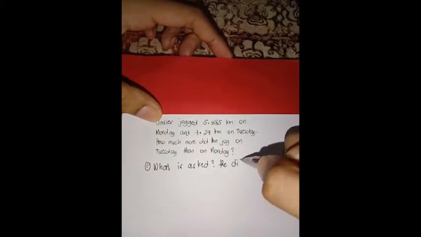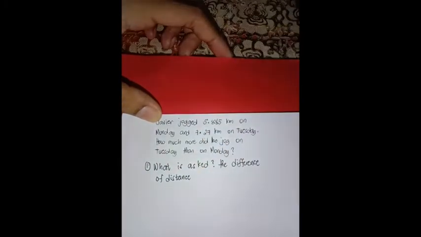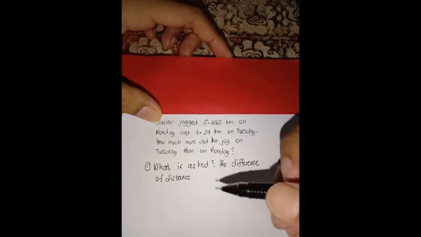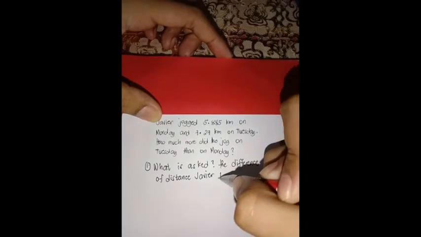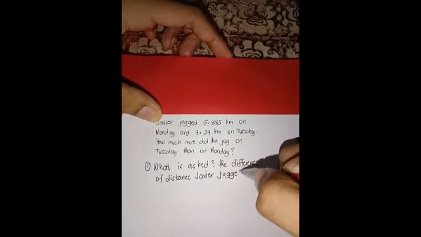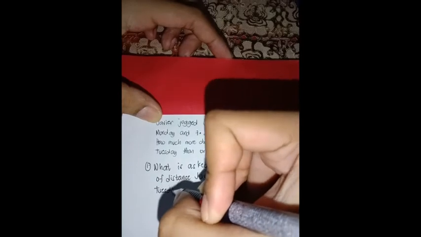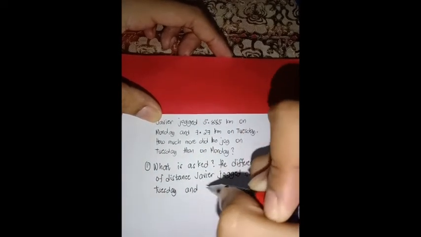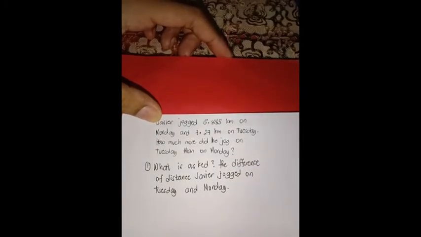So the difference, so yung pinagkaiba daw of distance. So distance since kilometers. Javier jogged on Tuesday and Monday. So ito yung hinahanap na question.